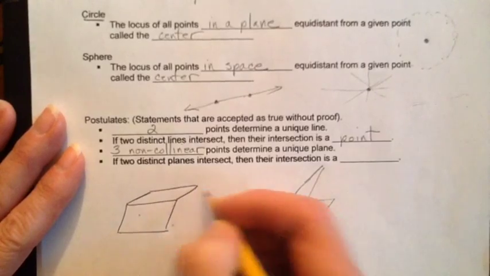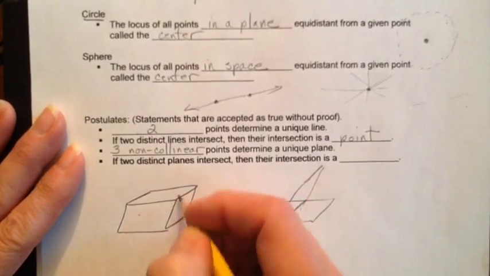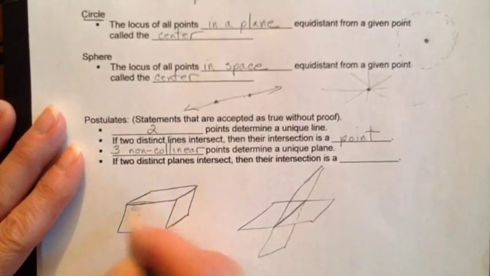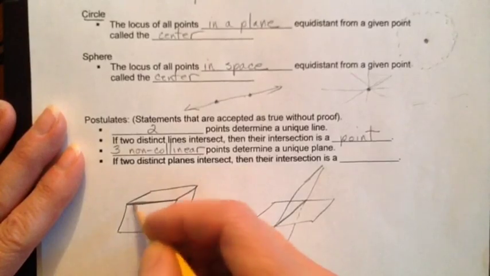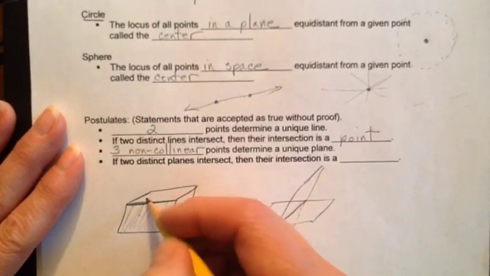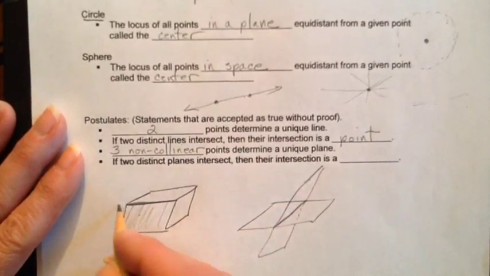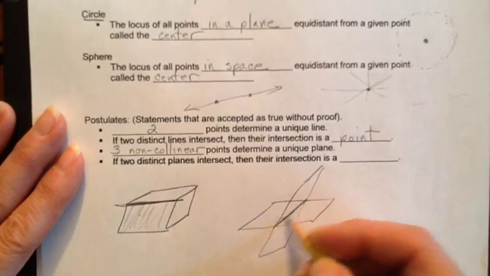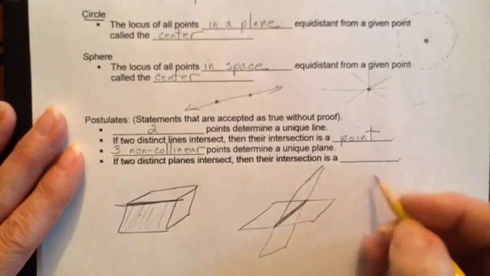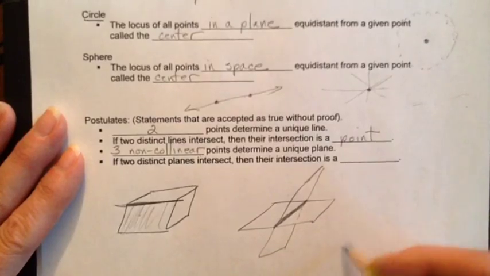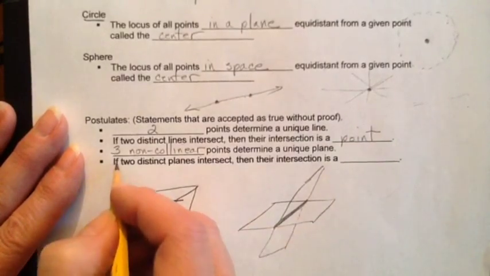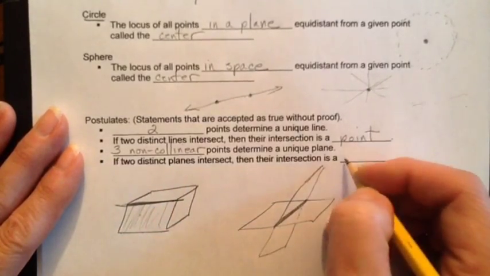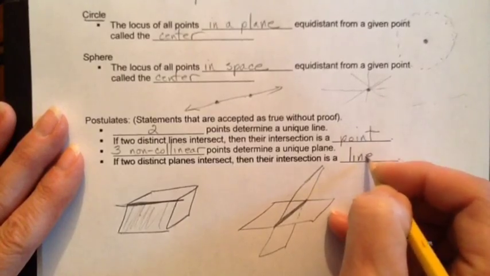My box again. The front and the top of this box, they intersect in this line right here. These 2 planes intersect here. Imagine the binding of a book with all those planes being pages. If 2 planes intersect, then their intersection is a line.